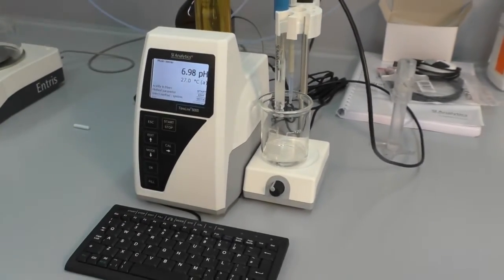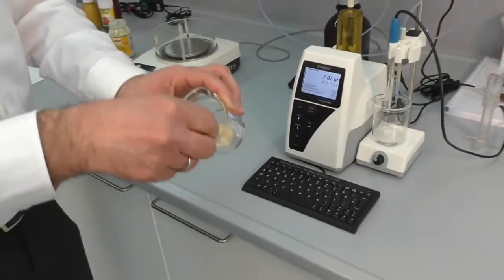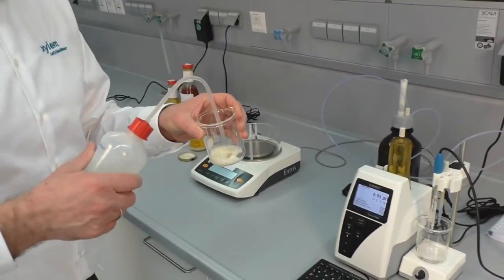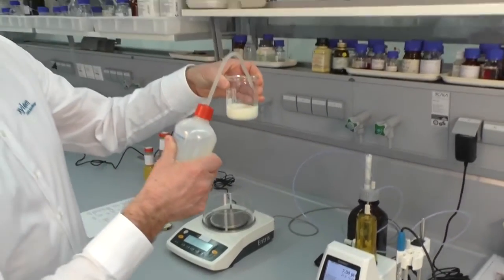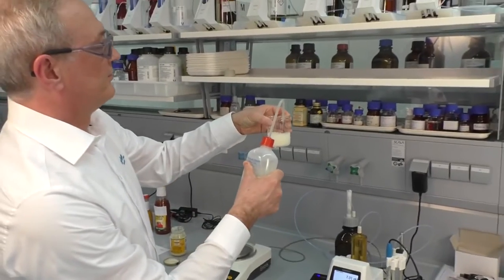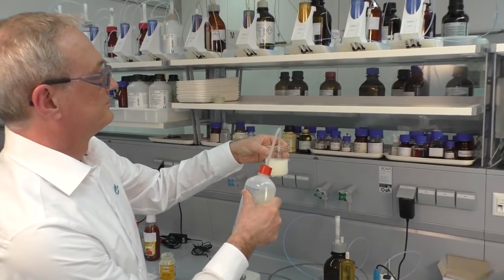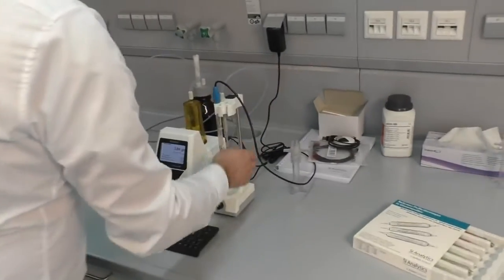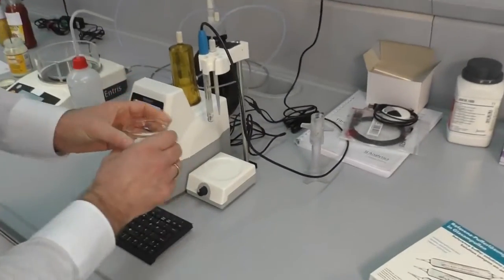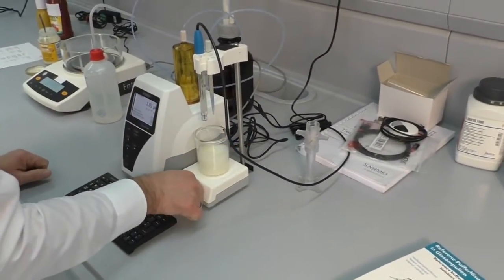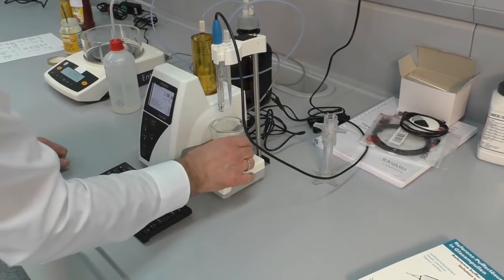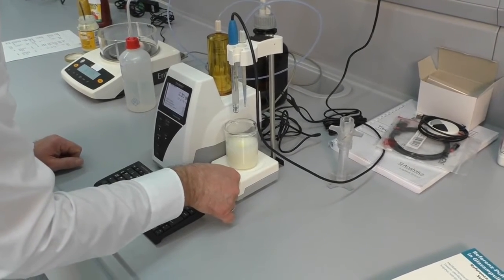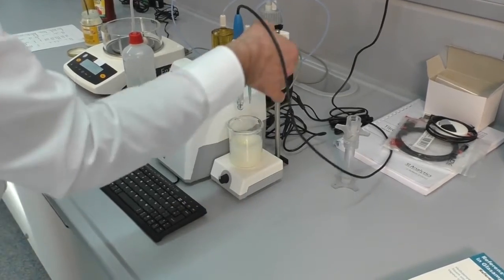Now we add a stirrer bar to the beaker and add 80 to 100 milliliter of deionized water. Adjust the speed to between 3 and 4.